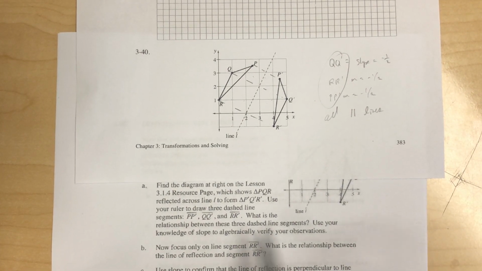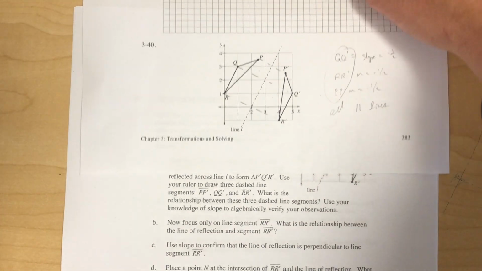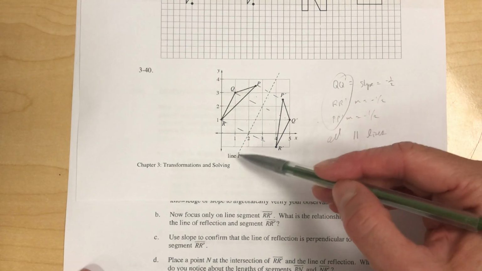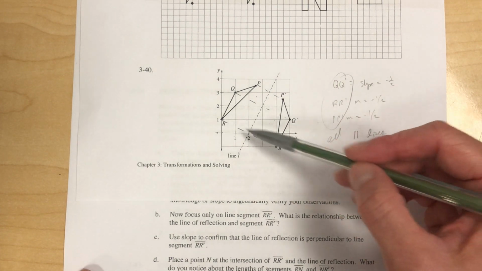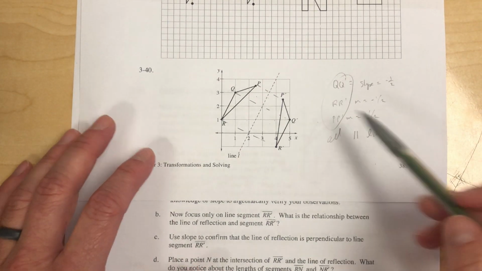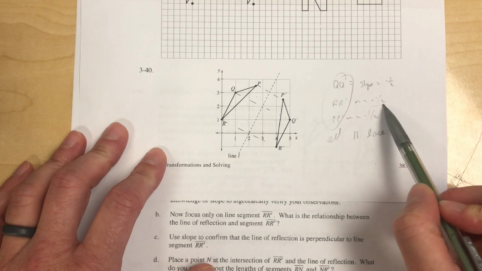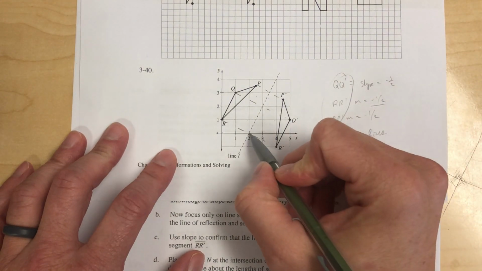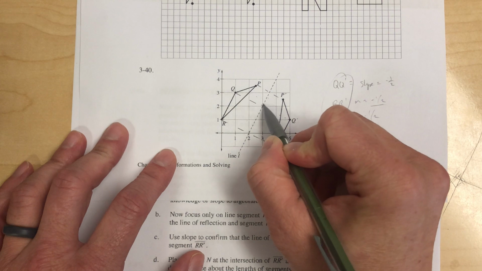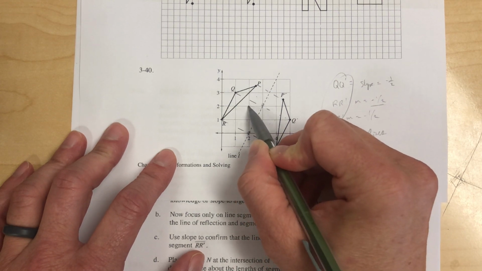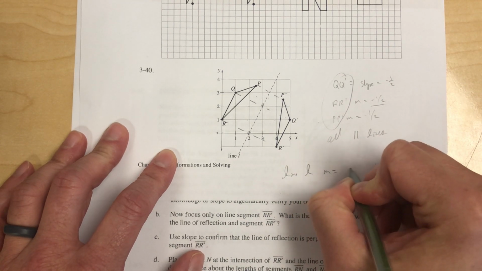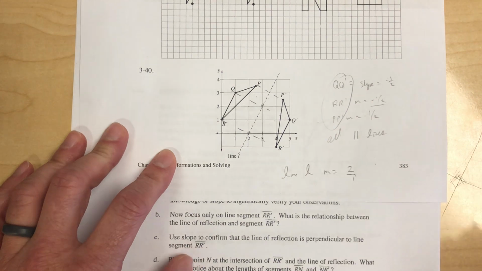All right, so now let's focus on R to R prime. What's the relationship between the line of reflection, which is right here, and this line right here? Well, all we know is R to R prime has a slope of -1/2. So if I look at this line, let's just see what the slope is. If I go from this point and this point, I'm going to go up 1, 2, and go over 1. So it looks like line L, the slope, is just 2 over 1, or AKA 2.